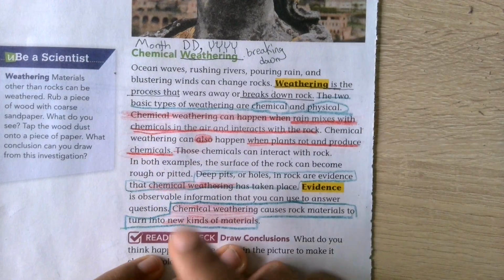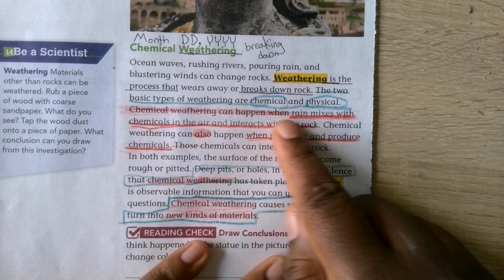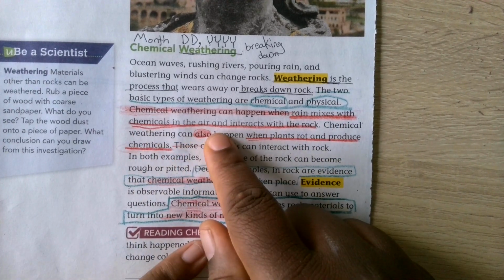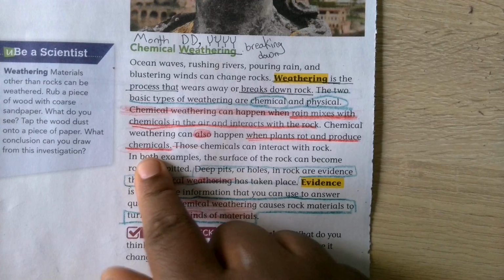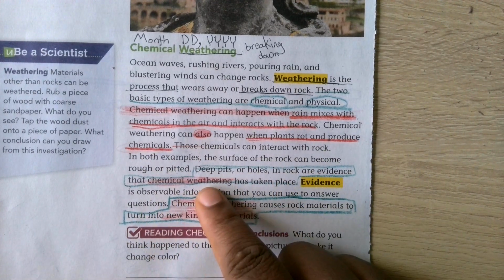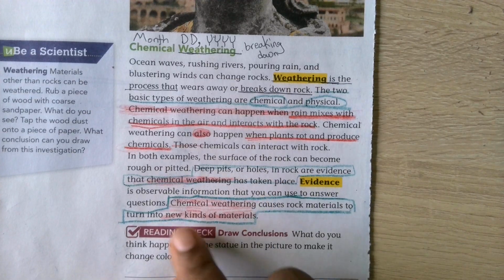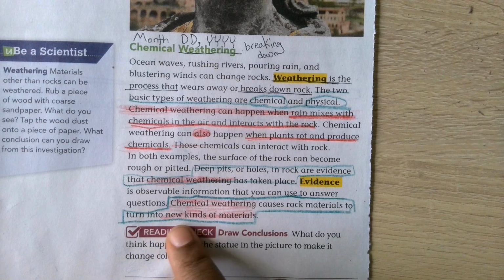Then I highlighted more details about chemical weathering only. Chemical weathering can happen when rain mixes with chemicals in the air and interacts with the rock. Also when plants rot and produce chemicals. Deep pits or holes in rock are evidence that chemical weathering has taken place. Chemical weathering causes rock to turn into new kinds of materials.